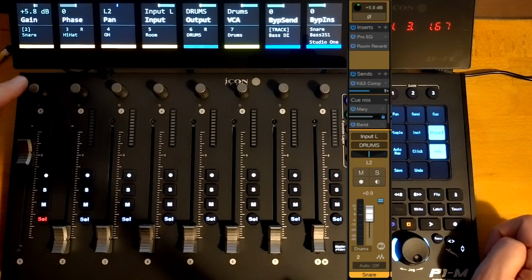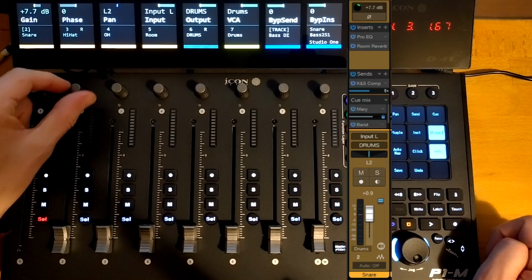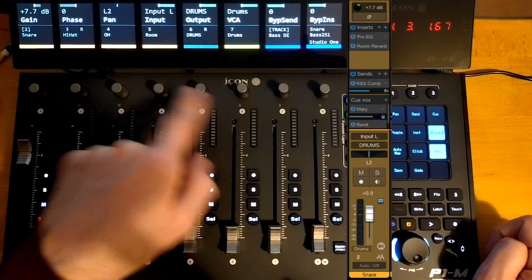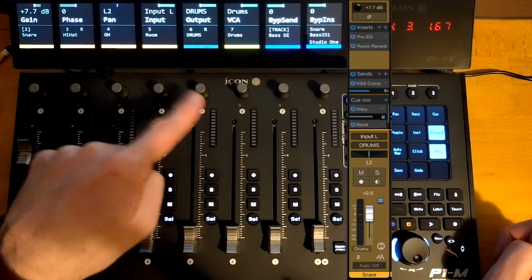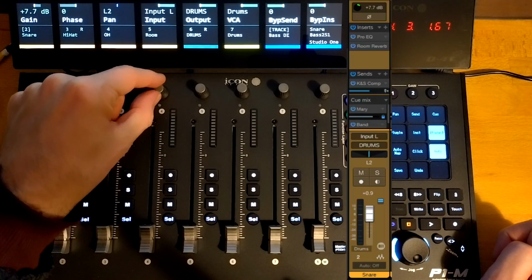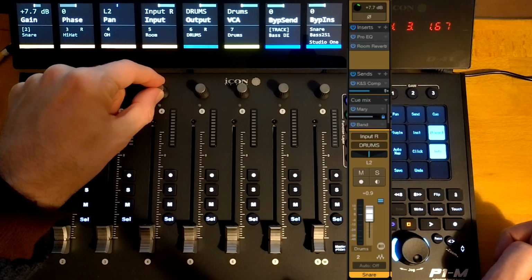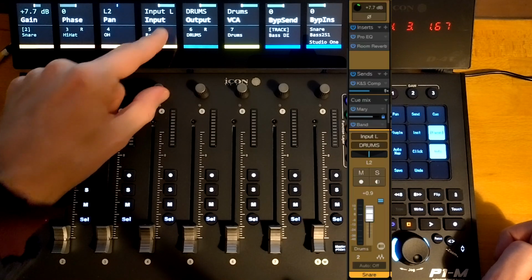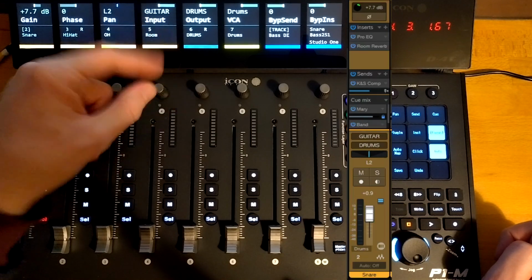So this V-pot here is the input gain. This is the phase. Flip it on or off. The pan, etc. You can also use your routing here. So I can select the input channel. So that's from my interface, the right channel, left channel. I could also input from other buses.